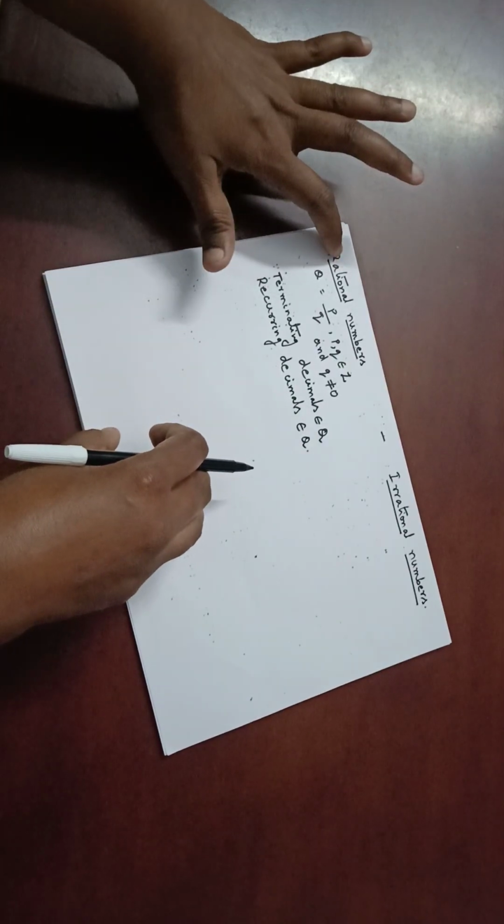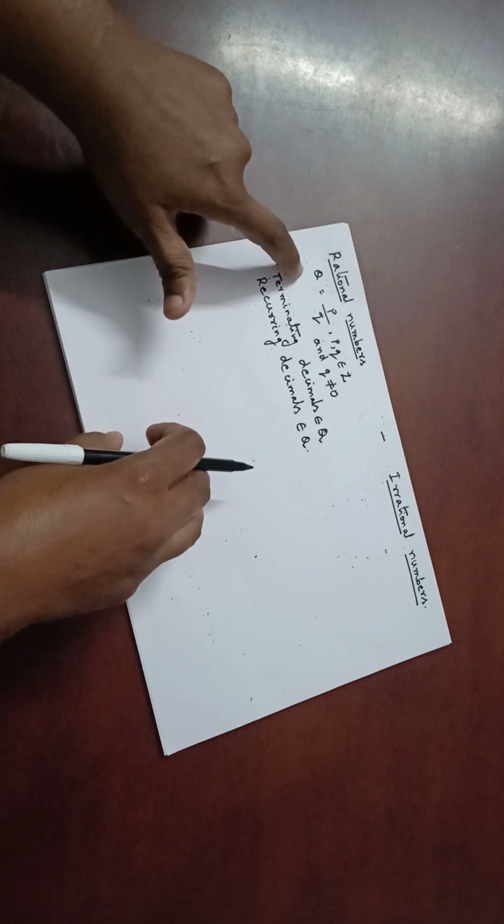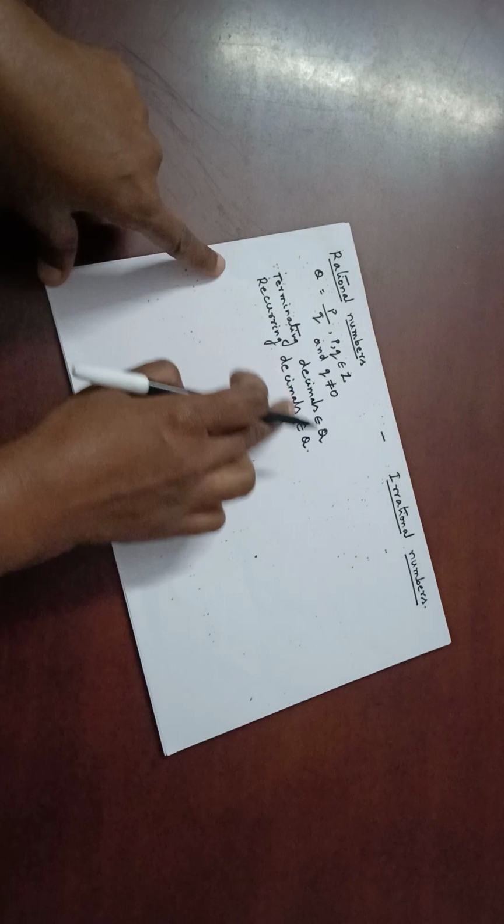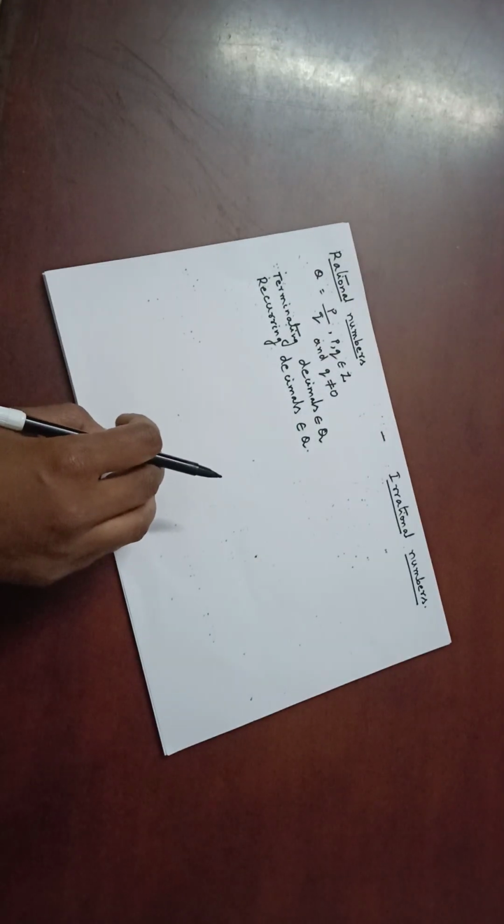The rational numbers are nothing but fractions, and also terminating decimals are rational numbers, recurring decimals are rational numbers. How, we will see.